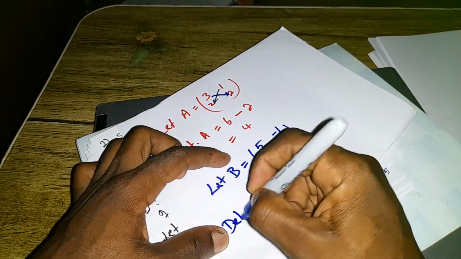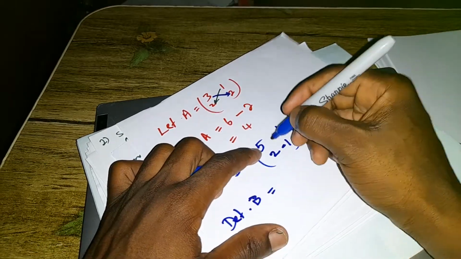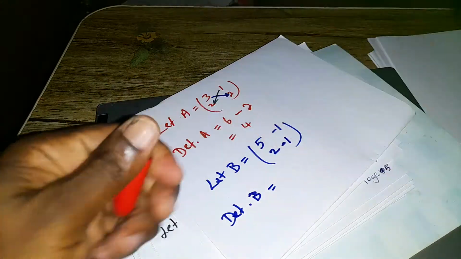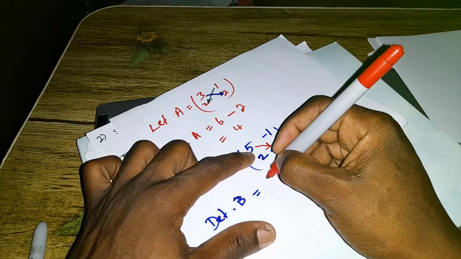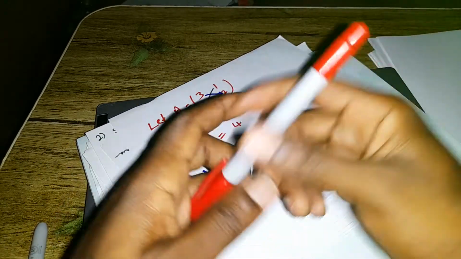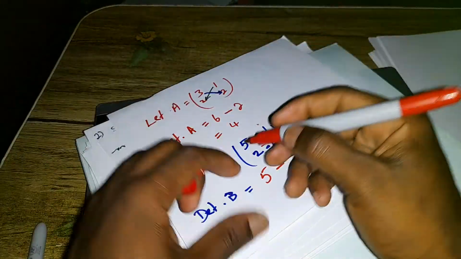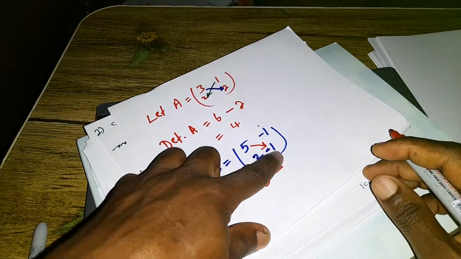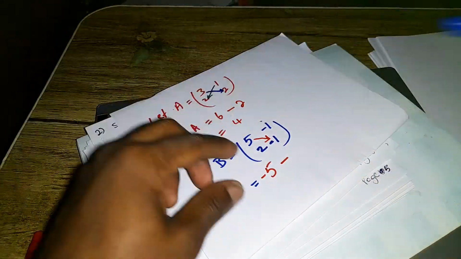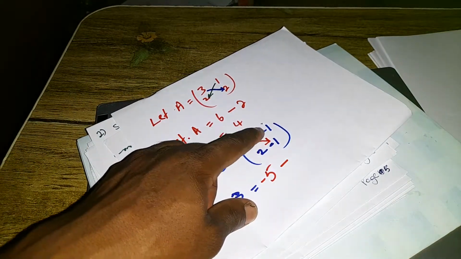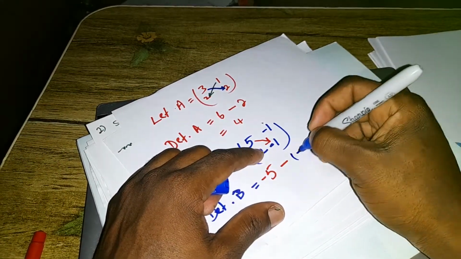So therefore the determinant of B. What is the determinant? Remember now, you multiply the leading diagonal first. So you say 5 times 1 is 5. And then you subtract. Now 5 times -1 is -5. And then you subtract the product of the non-leading diagonal. Now whenever you have a minus in the non-leading diagonal, put your little bracket to guide you. So you say 2 times -1 would be -2.